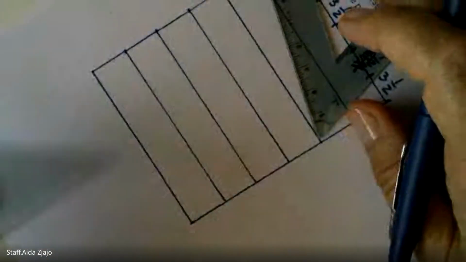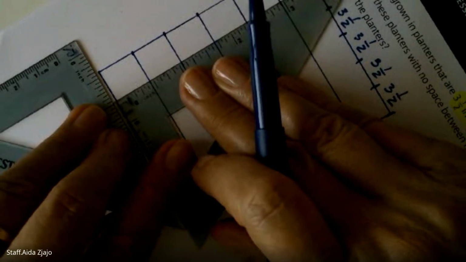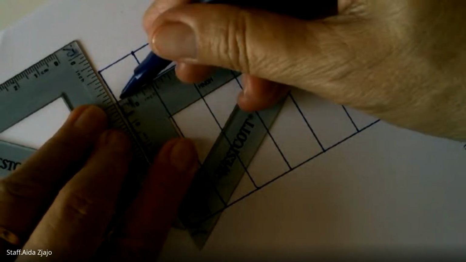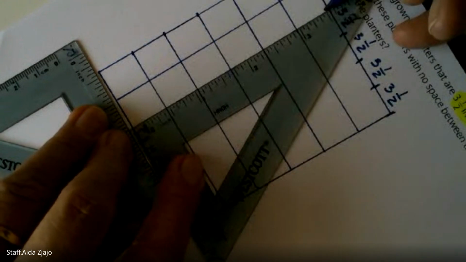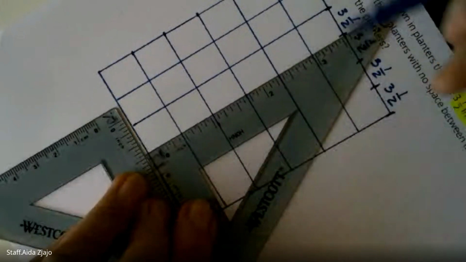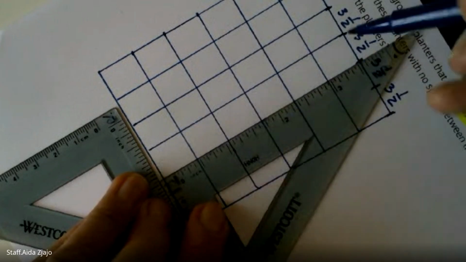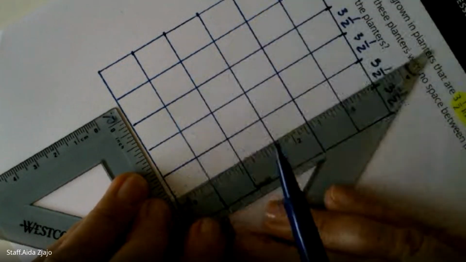There is no room in between, and this is the other one like that. So 6 times 6 is 36. So we'll have 36 planters in this.